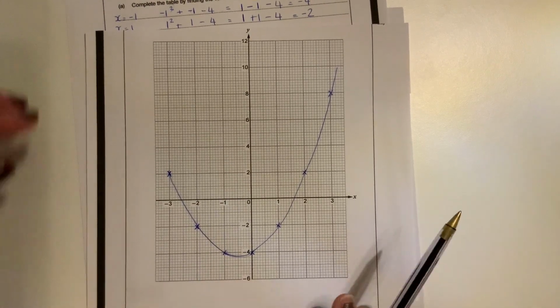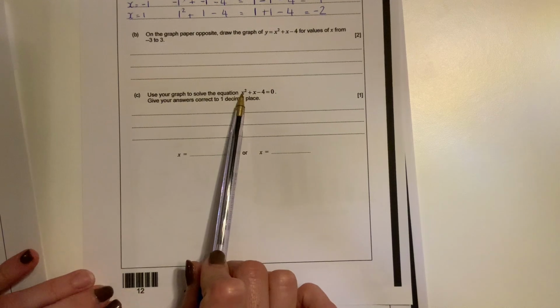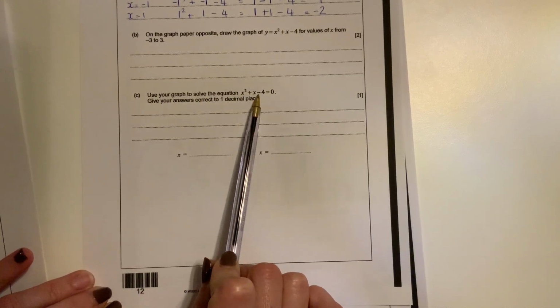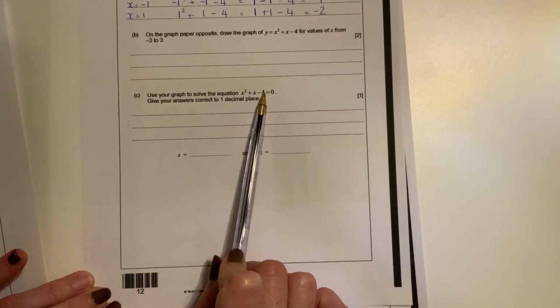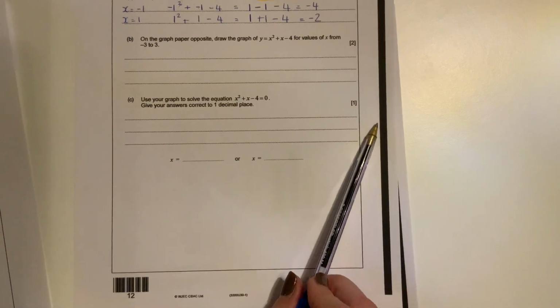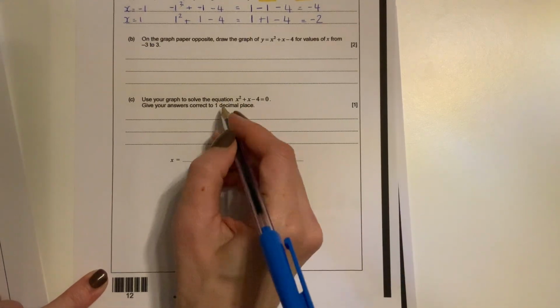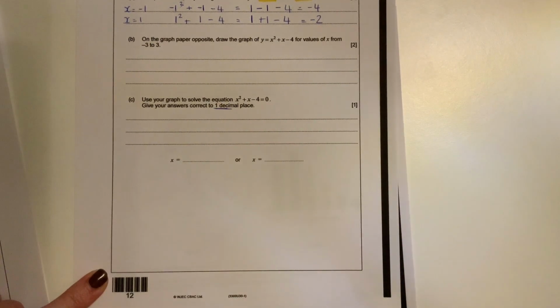Okay, right, let's have a look at the last part then. So it says, use your graph to solve the equation x squared plus x take away 4 equals 0. Give your answers correct to 1 decimal place. So it's only worth 1 mark. So we must make sure we follow all of the rules. So we need to make sure it's to 1 decimal place.